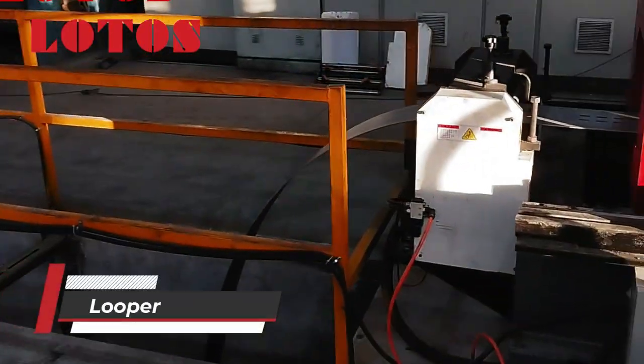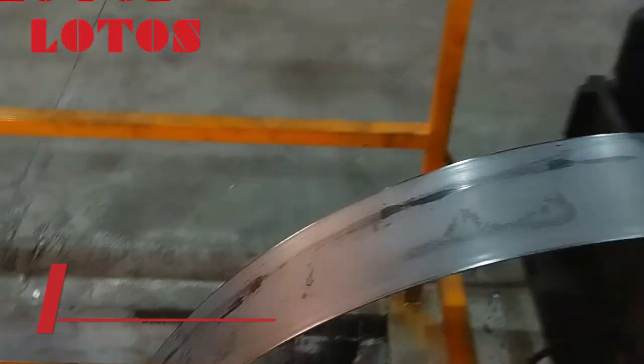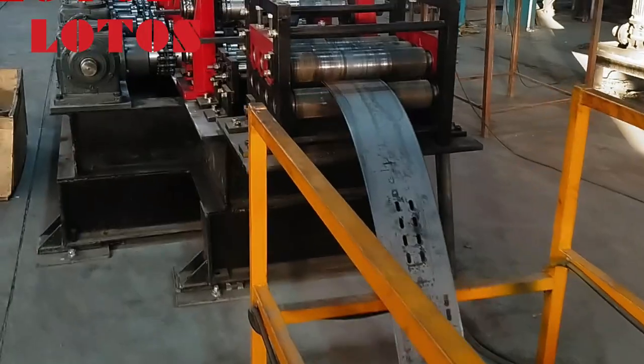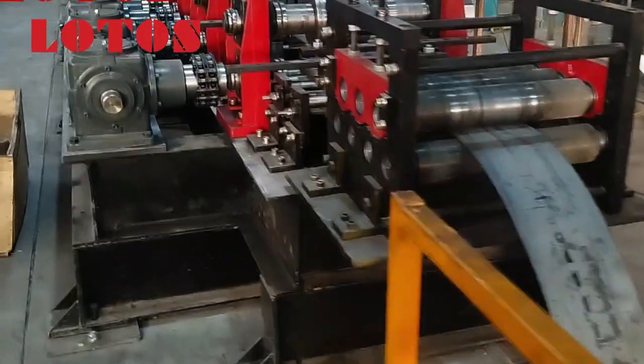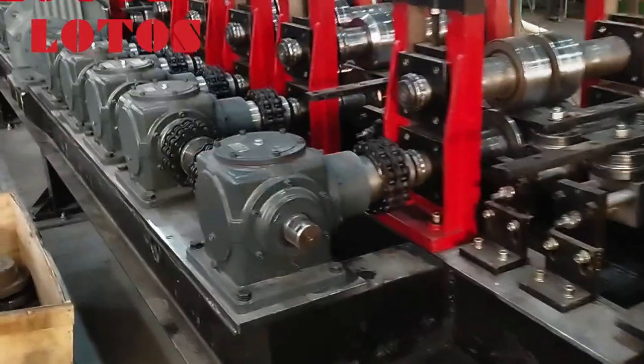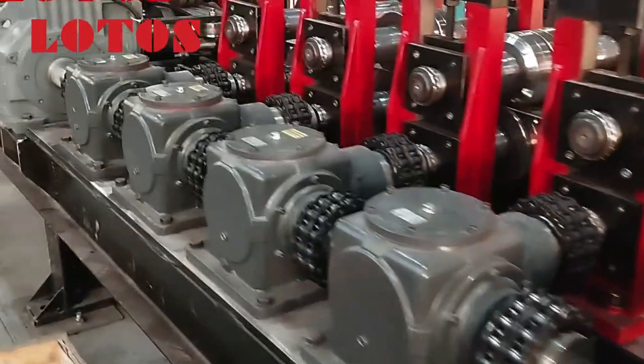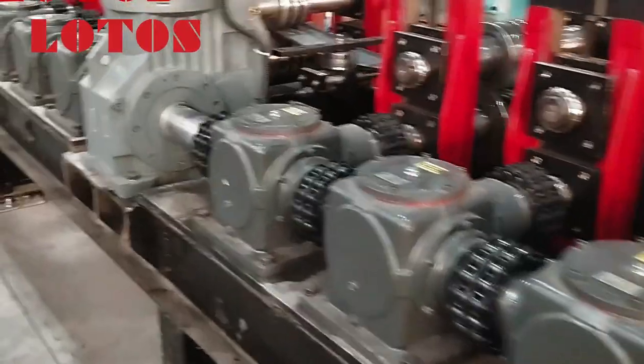The looper acts like a balancing system, storing extra coil strip and preventing tension between the uncoiler, punching, and roll-forming unit. By absorbing speed differences, it guarantees smooth feeding, precise punching, and stable forming quality. Without it, even a short pause or misalignment could damage the material or interrupt production.